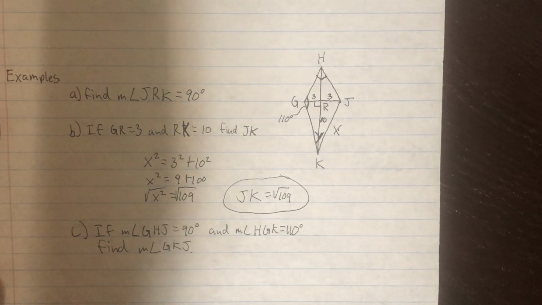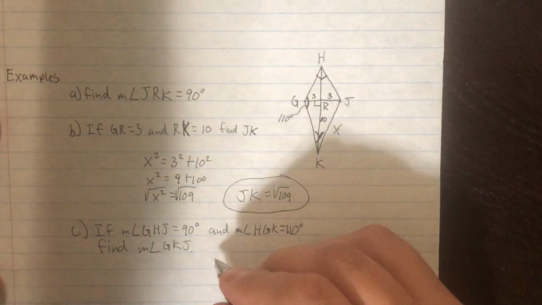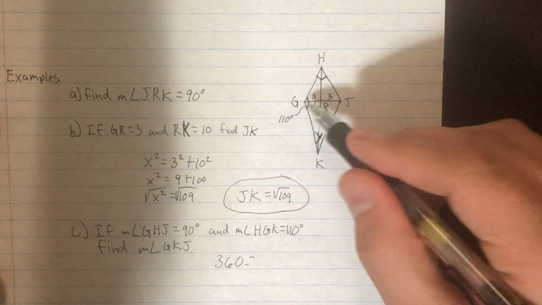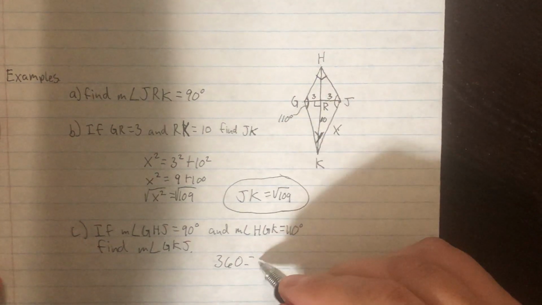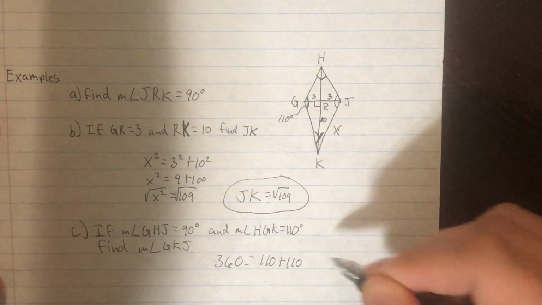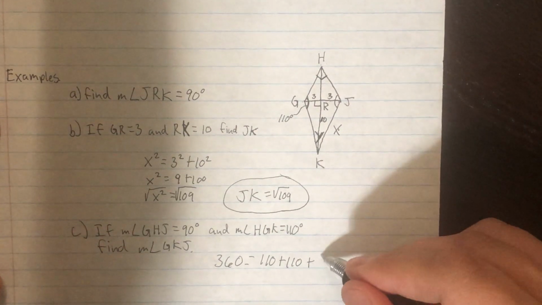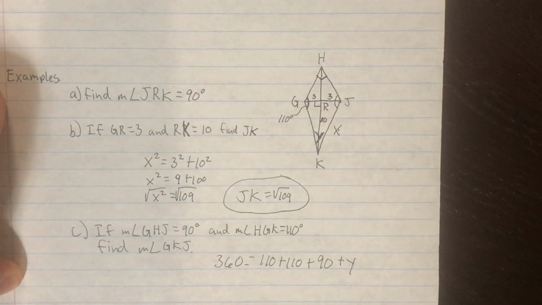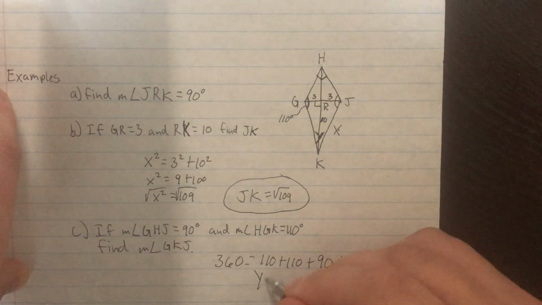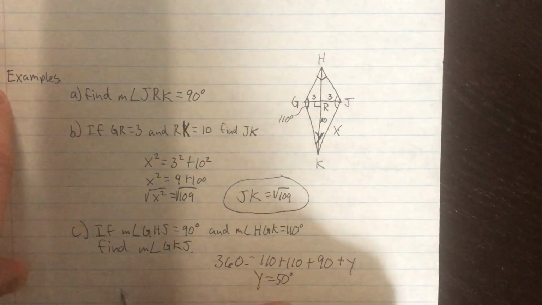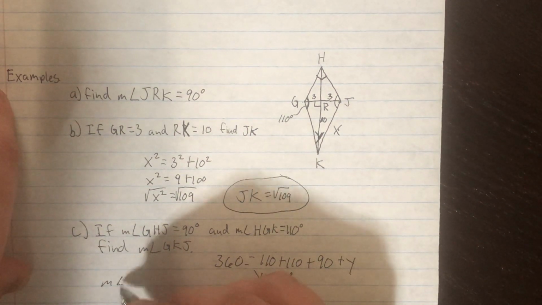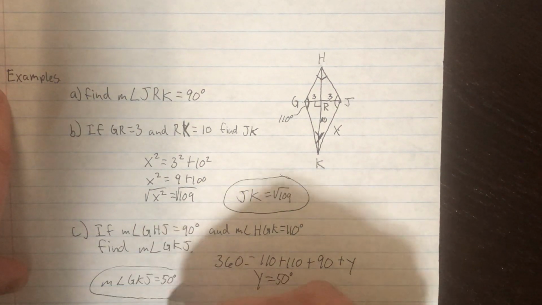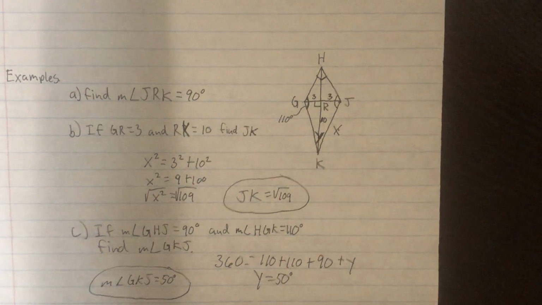So, 4 angles of a kite. It's still a quadrilateral, so all of the angles have to add up to 360 degrees. We know that this angle on the left, angle G, is 110. That means angle J is also 110. So 110 plus 110 plus our angle up at the top, which was 90, plus our angle at the bottom, that's what we're looking for, Y, has to equal 360 degrees. When we solve, Y is 50. And we would then state the measure of angle GKJ equals 50 degrees. And our problem is solved.